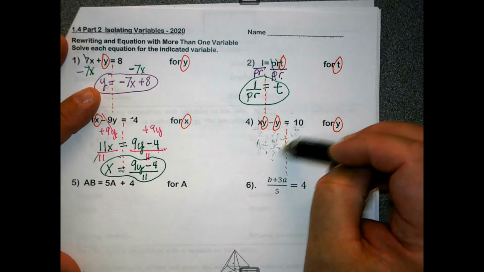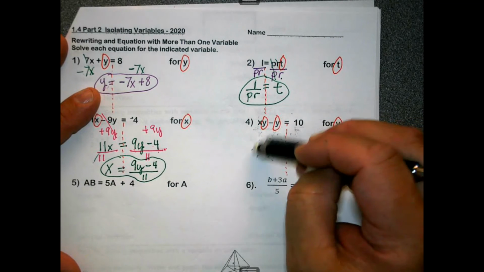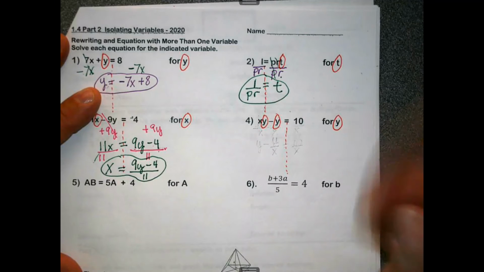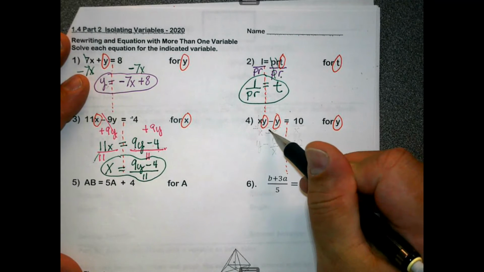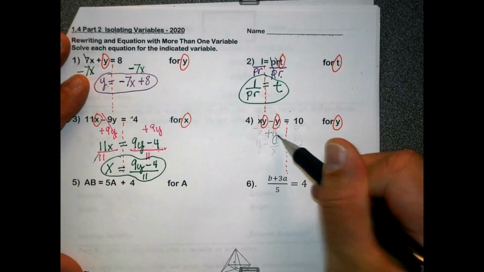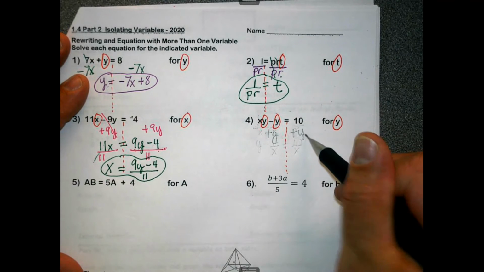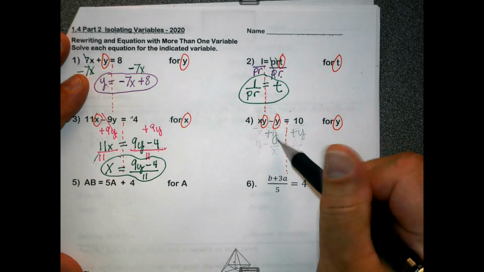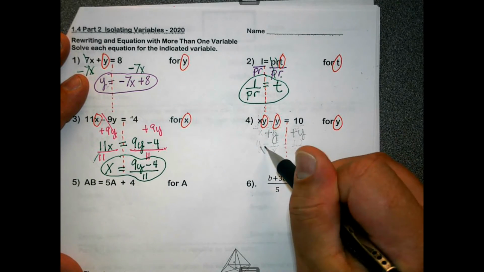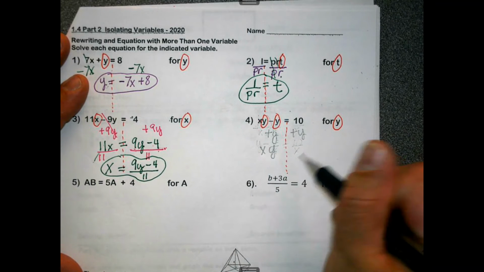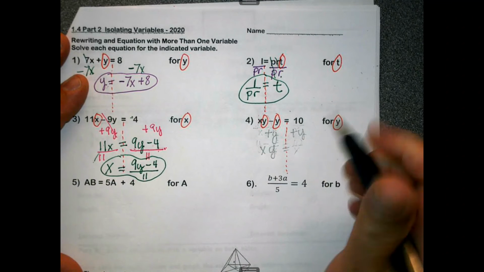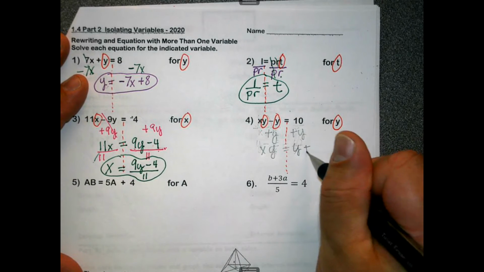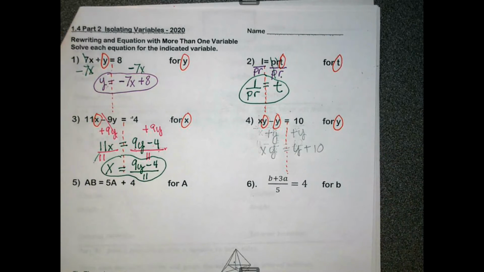Want to try adding the y? Yeah. Okay, so add y to both sides. So these cancel. I get my xy equals, now these are not like terms, so I get y plus 10. Now what? Yeah, we've got to get y by itself.